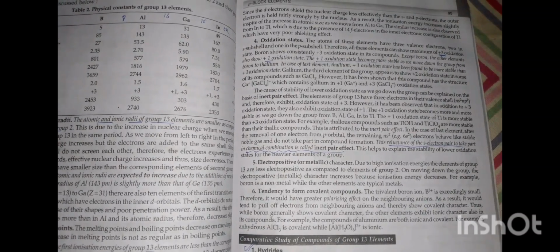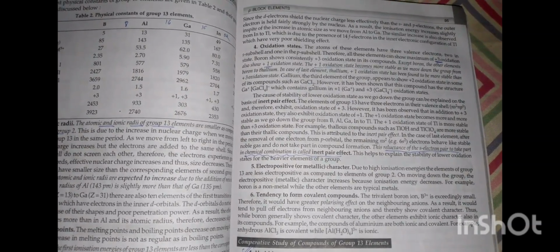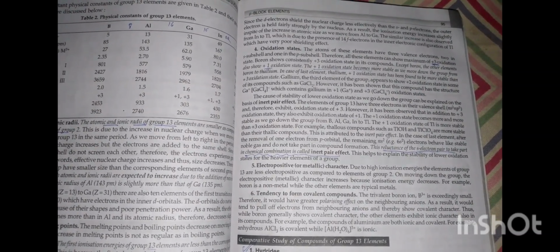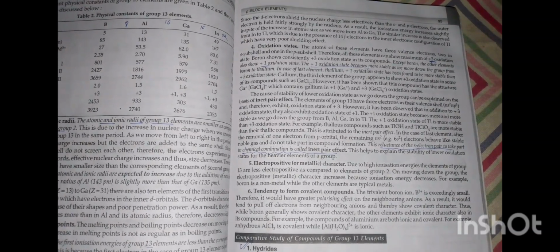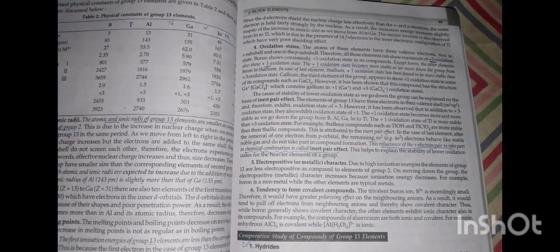Fourth is oxidation state. The atoms of these elements have 3 valence electrons, 2 in the s subshell and 1 in the p subshell. Therefore, all the elements can show a maximum positive 3 oxidation state. Boron shows consistently a positive 3 oxidation state in its compounds. Except boron, the other elements also show a positive 1 oxidation state. The positive 1 oxidation state becomes more stable as we move down the group from boron to thallium.